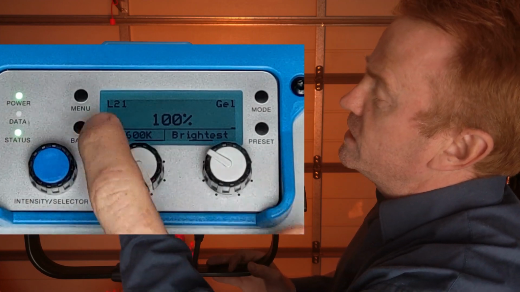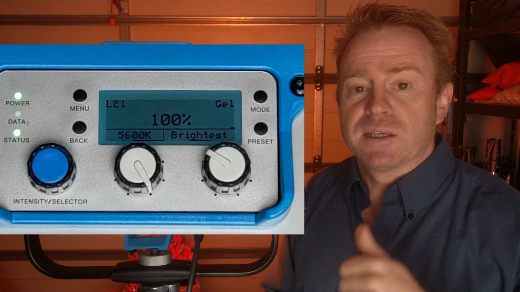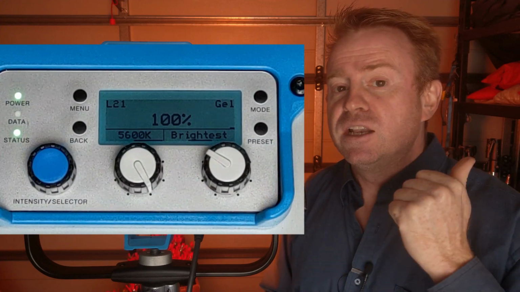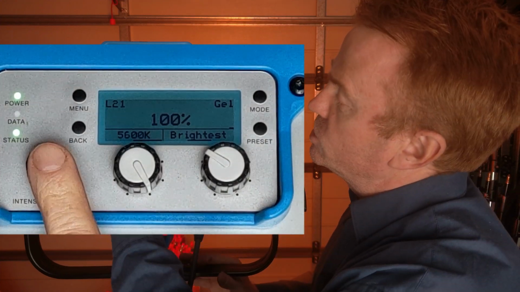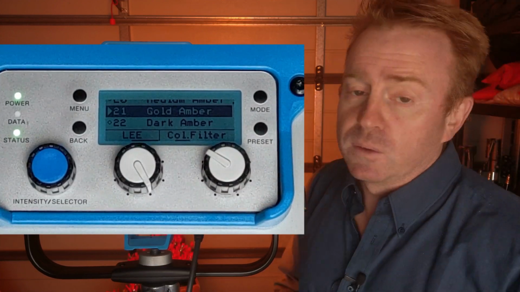Okay, now as you can see up here in the top corner, it says L21. So that's Lee brand gel, gel number 21. So let's just check that, go back. So yep, Lee brand 21 is gold amber.